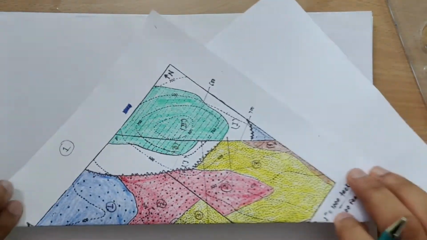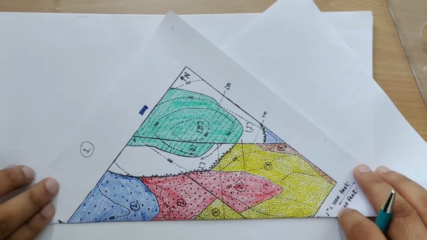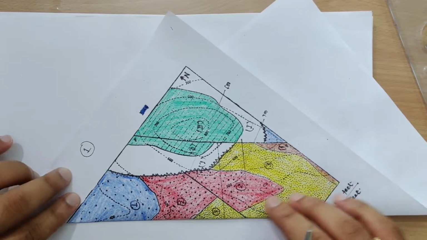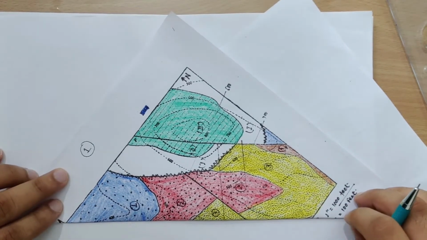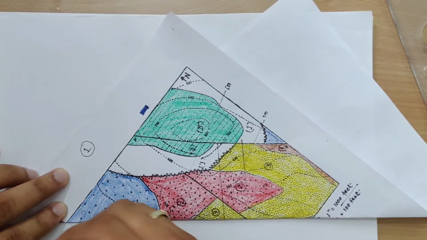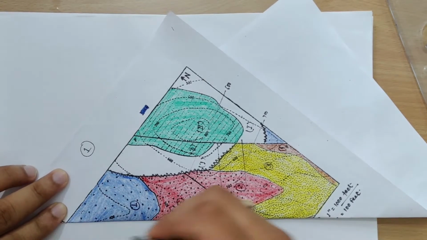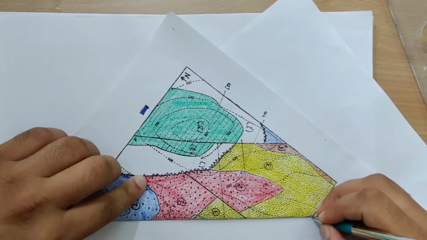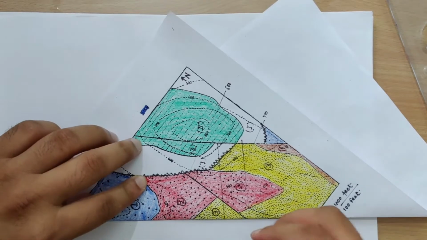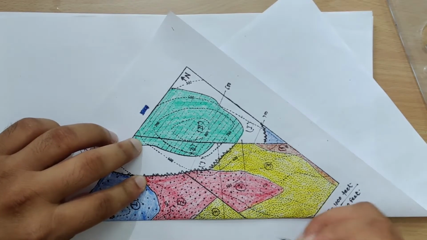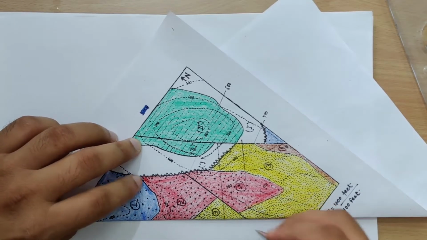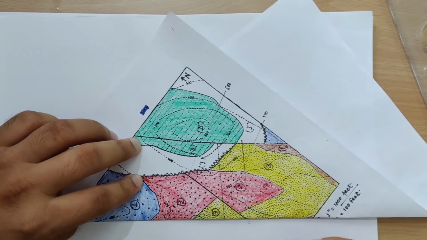So this is A and this is B. What we first need to do is draw the baseline for AB. This point is A. This point is B. This is the fault, which is pre-unconformity fault. So I am writing F for here.